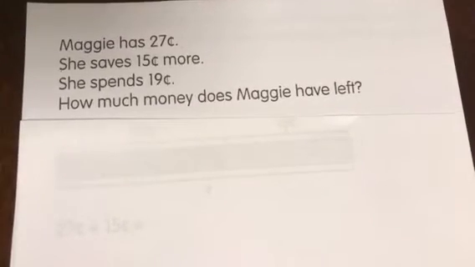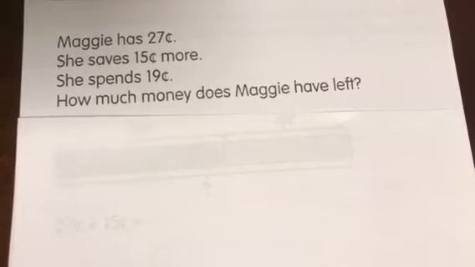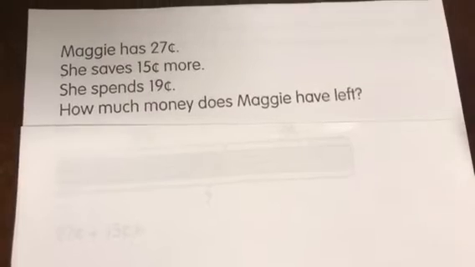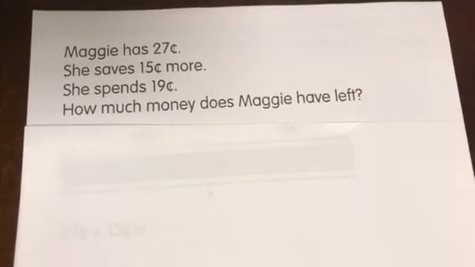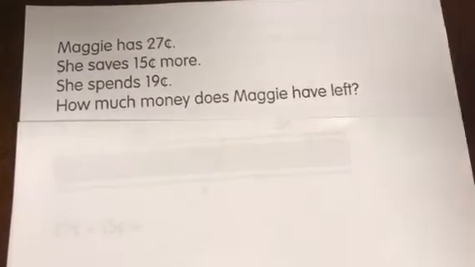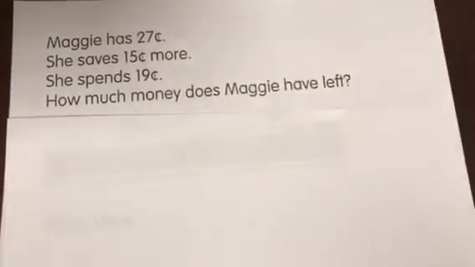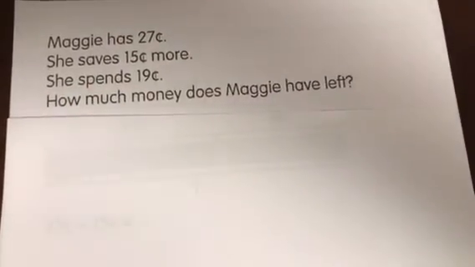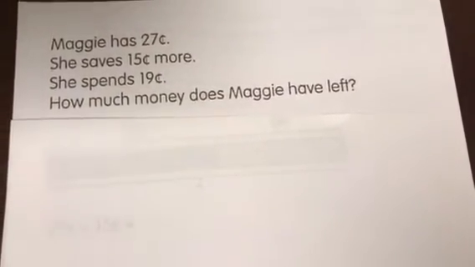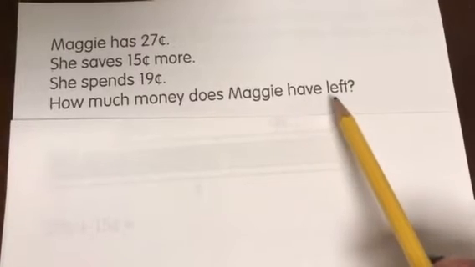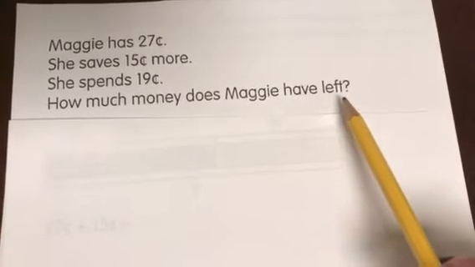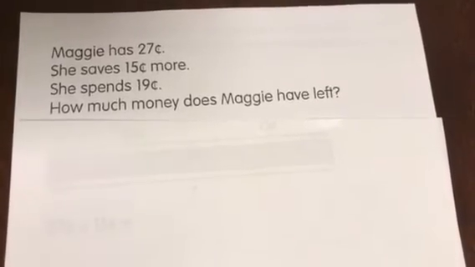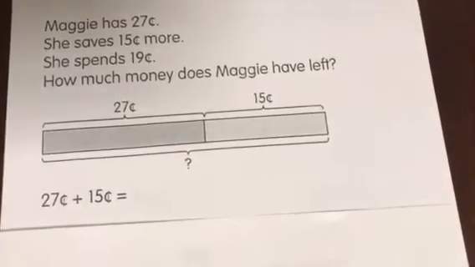The first thing we need to do is see if this is a one-step or a two-step word problem. And I can tell that this is a two-step word problem because the first step, I need to find out how much money Maggie has. The second step, I need to find out how much money Maggie has left. Let's look at our bar models to help us solve this problem.